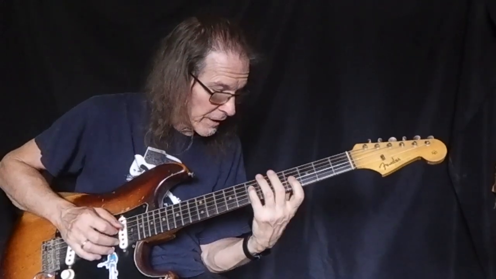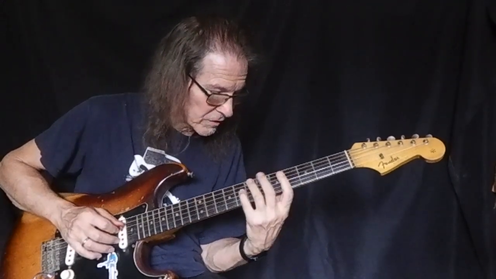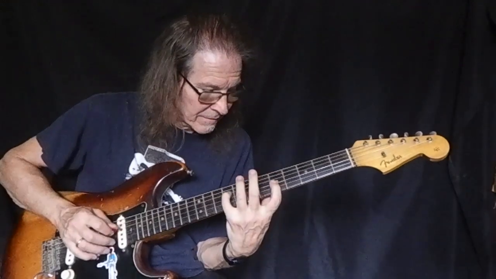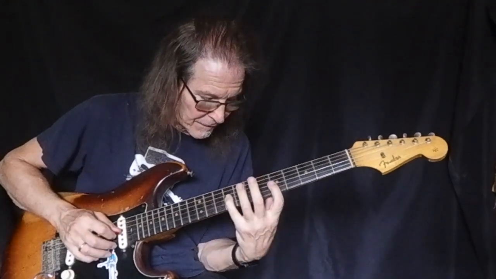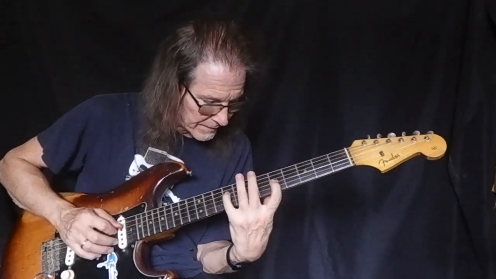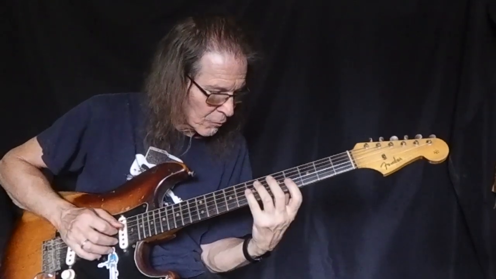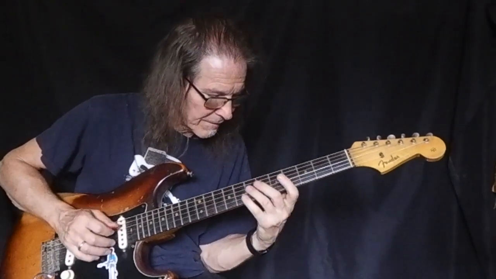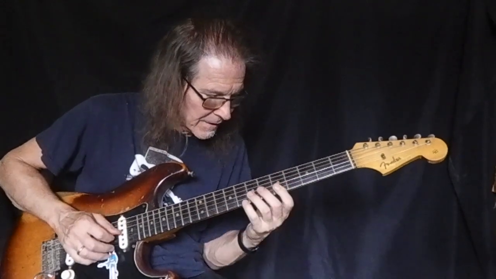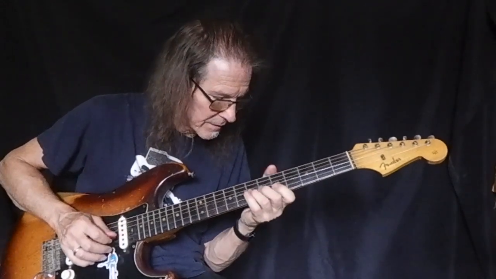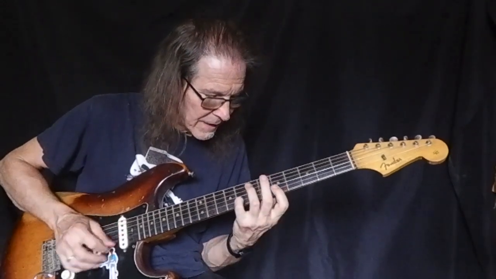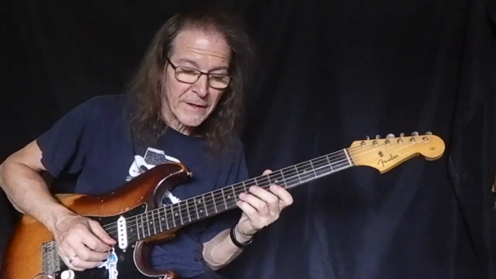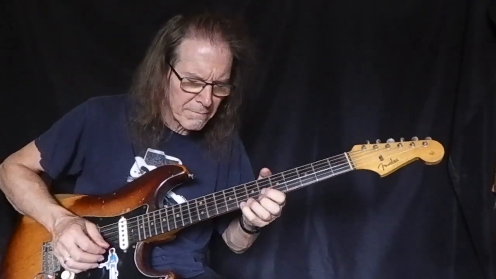Now if you use the note here, that's a whole step. If you stretch, that's a half step. 5, 4, 3, 2, 1. Or if you use this one, right? 5, 4, 3, 2. This one is the same as the other one. It's a whole step. And that's the same as the other one too. It's a whole step. And then this is the same as the other one, a whole step.